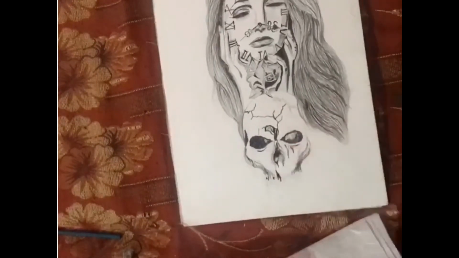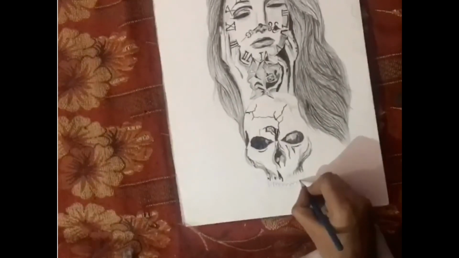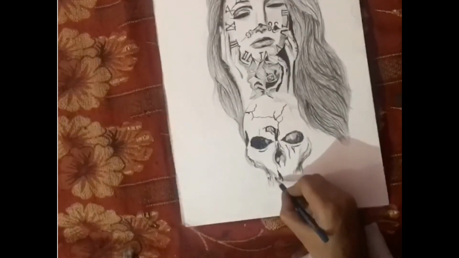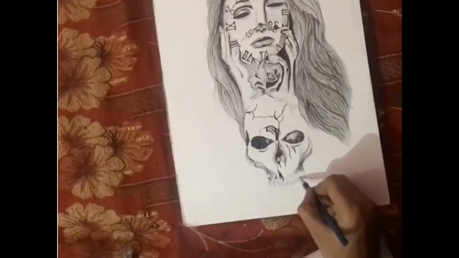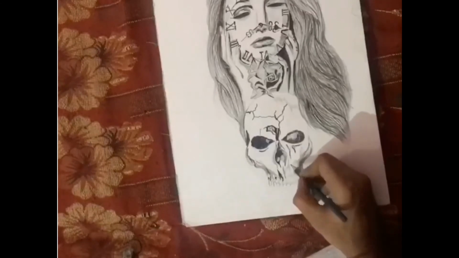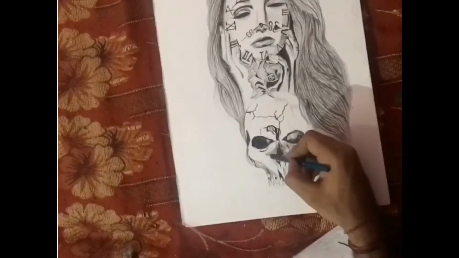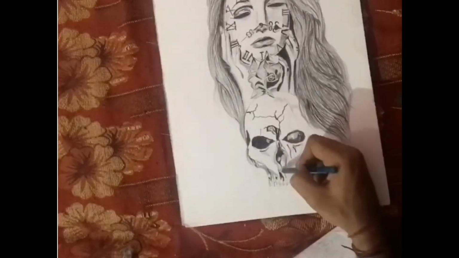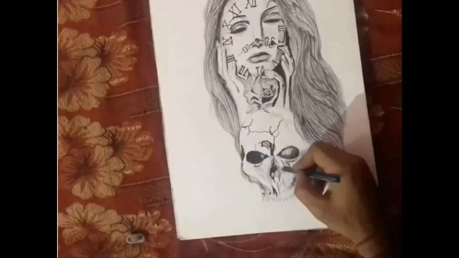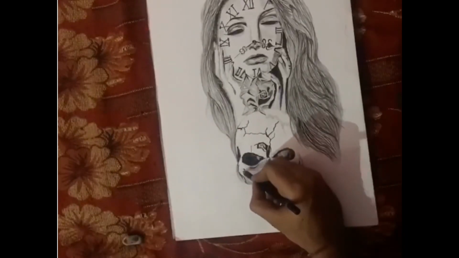So right now I'm doing the teeth area. The teeth are not exactly whole white. You have to make the outlines first, and then you have to darken the teeth, right? The teeth and the upper area of the teeth which are holding them, right? So you can use an HB or 2B pencil to darken it, because it should have a depth effect to it, right? So yeah, I think it's good now.